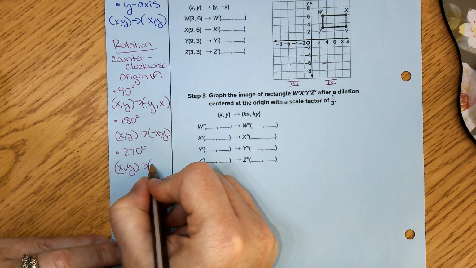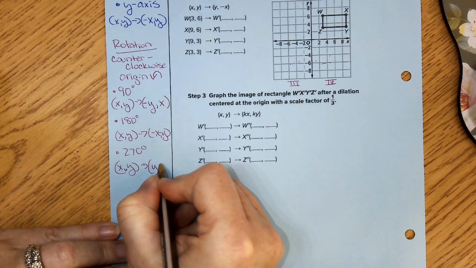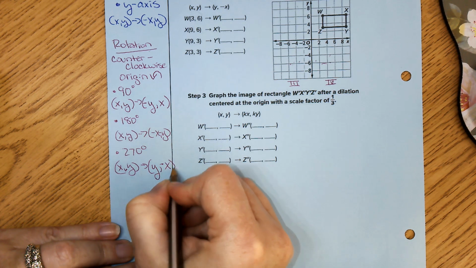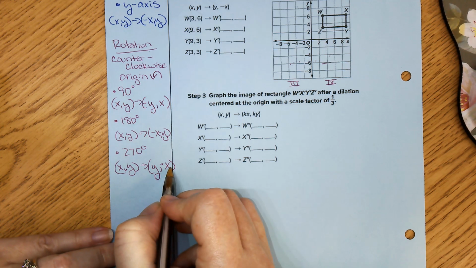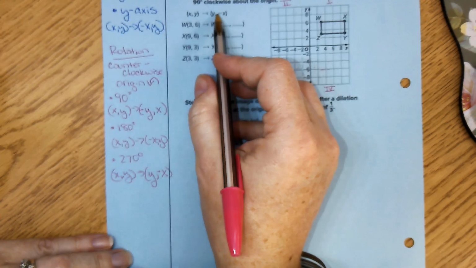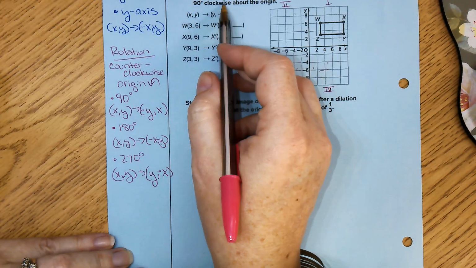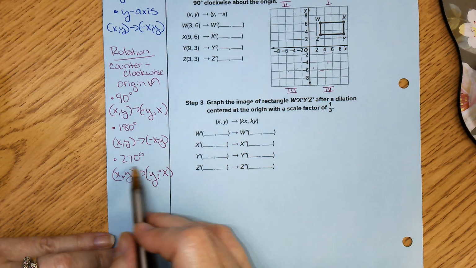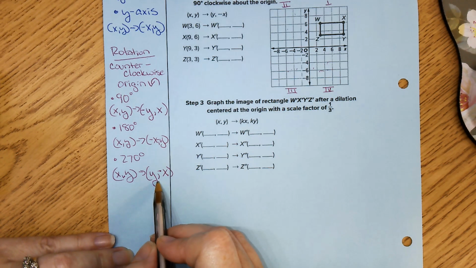And our y will get written first as your x. And then you're going to change that sign in front of your original x and you write it second. And that is the rule you follow when you go 90 degrees clockwise, which is your 270 counterclockwise rule.